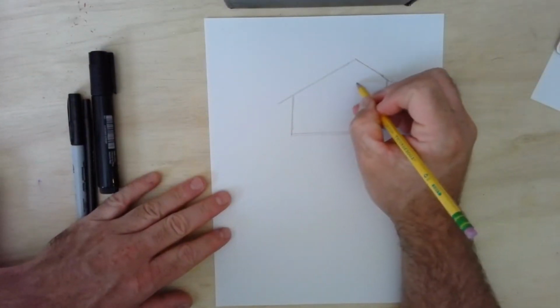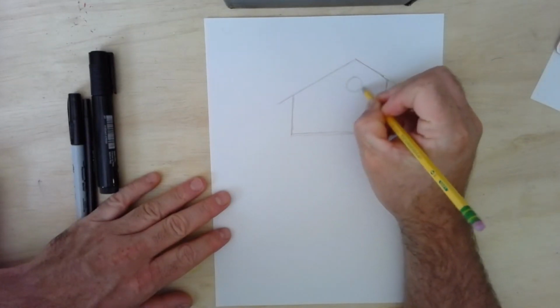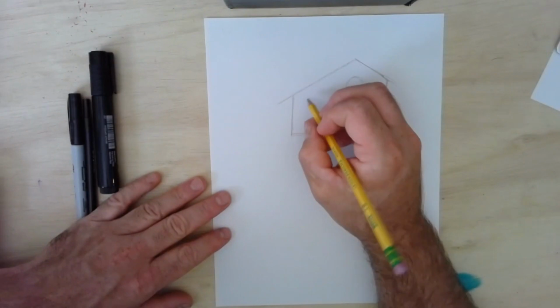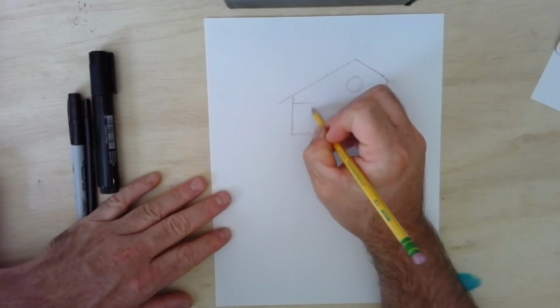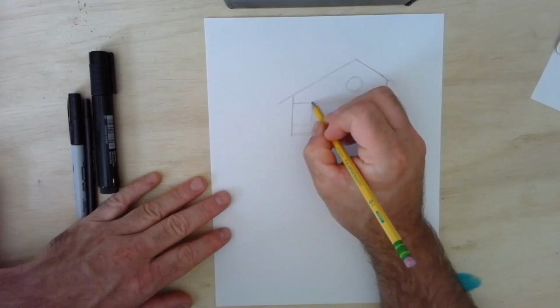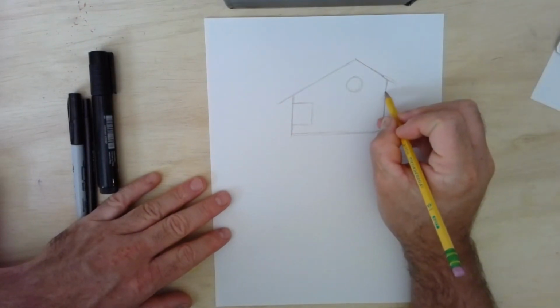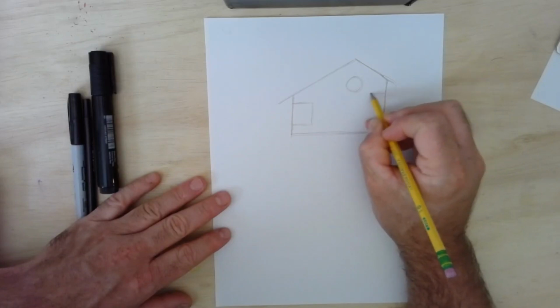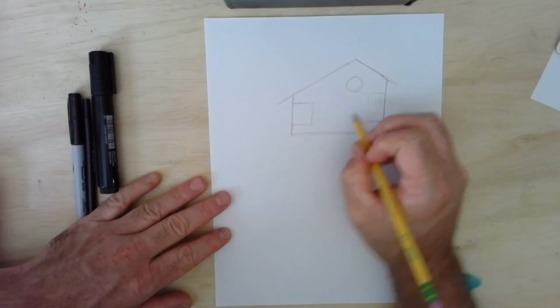And let's see, let's put a window up here. And use a rectangle here, circle there, and another one there.